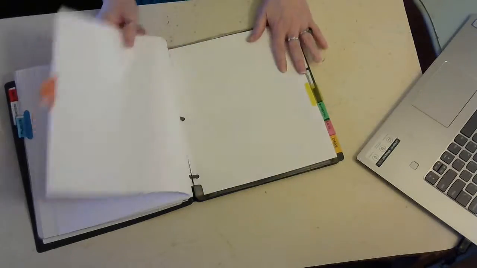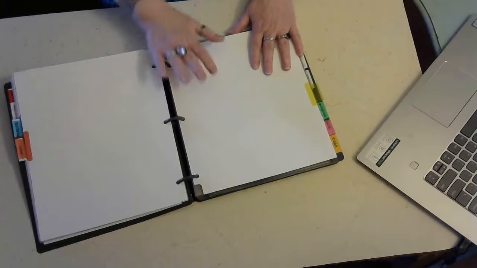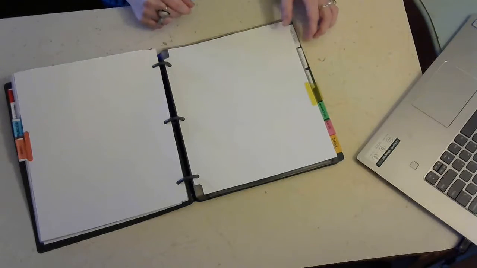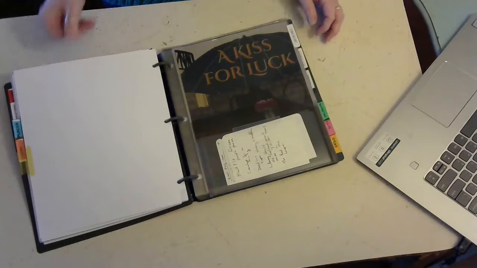This is a section I haven't really developed yet. It's music. I know there are songs that go with each of my books because I have a running playlist in my head. I just haven't put it in here yet. This tab's empty for anything else I might think of.